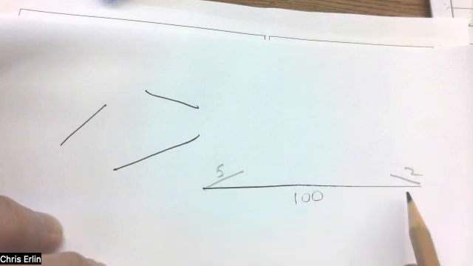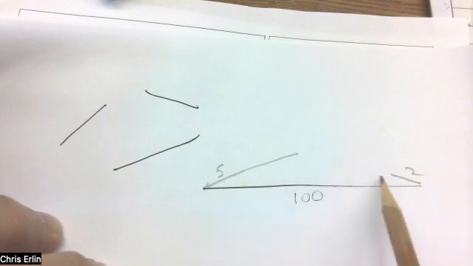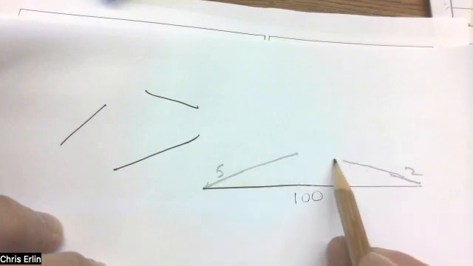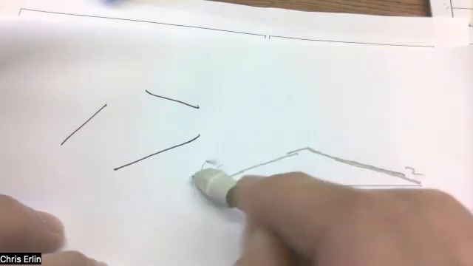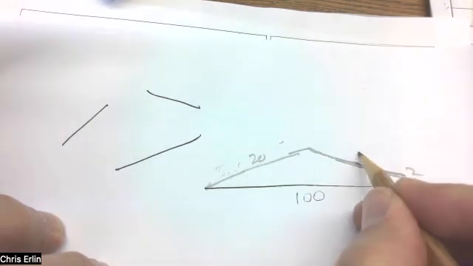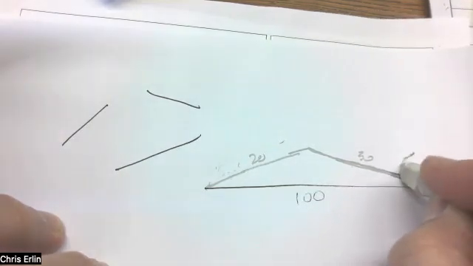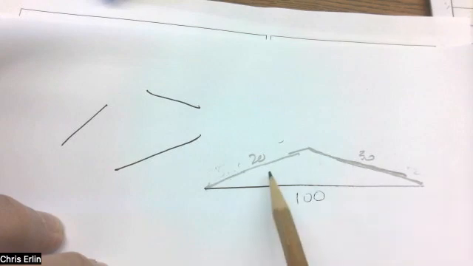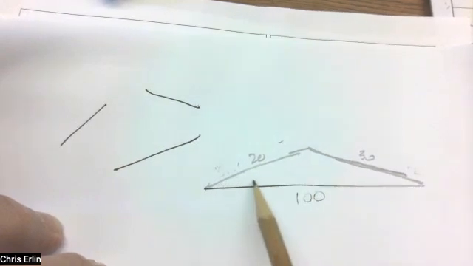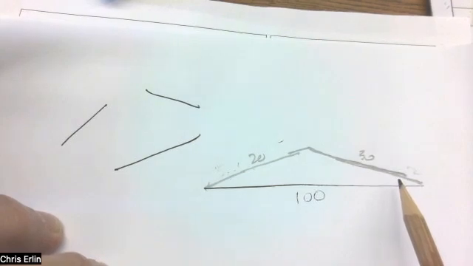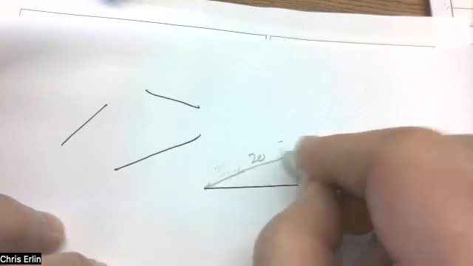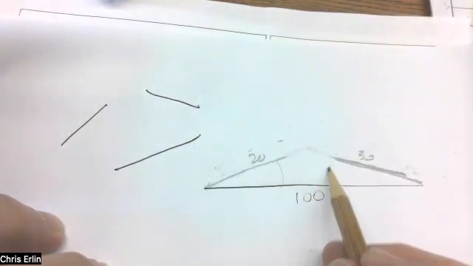If I've got one side length of 100 and a side length of 5 and a side length of 2, those won't make a triangle, will they? These things need to be long enough that they hit, right? And make a triangle. So would 20 and 30 work? Because 20 and 30 would hit over this 100 unit long thing? No, they wouldn't, right? They would end up shy. They only make 50, so they'd fall short.